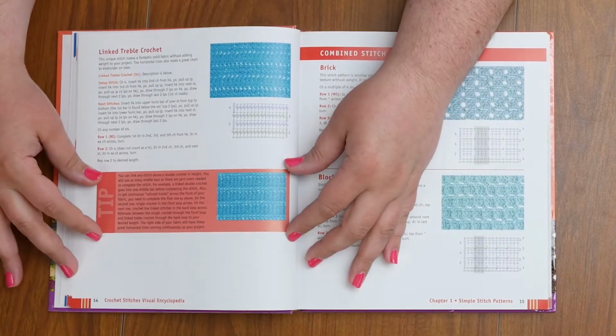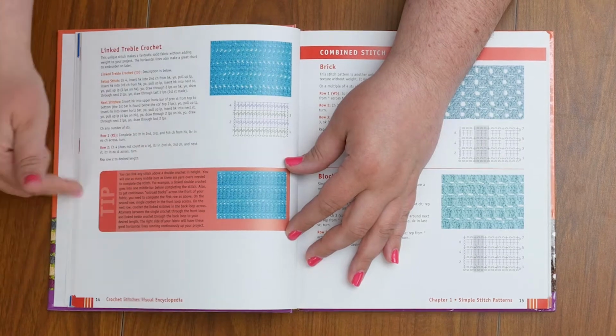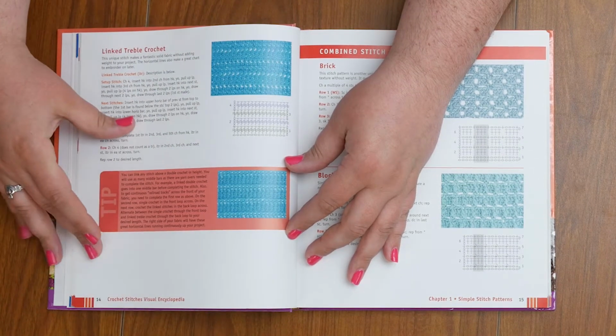On some of the pages, there are these red boxes that are additional tips for a pattern. So it might tell you how to modify it or to add some texture so that you're not working just the same stitch over and over again.